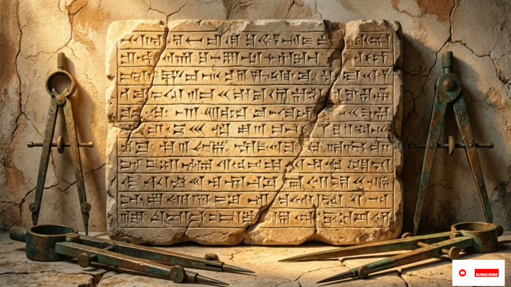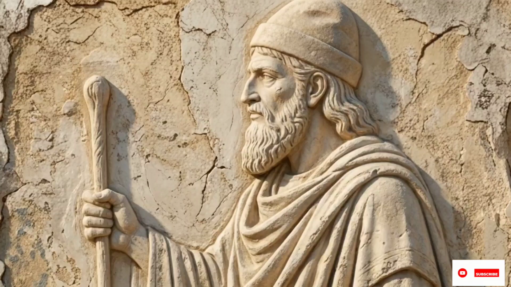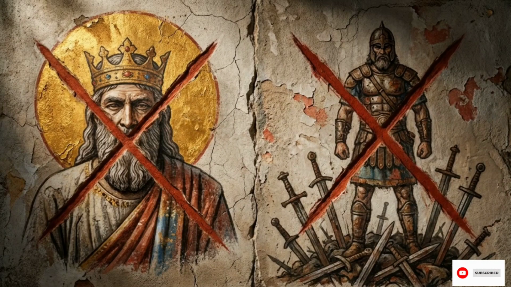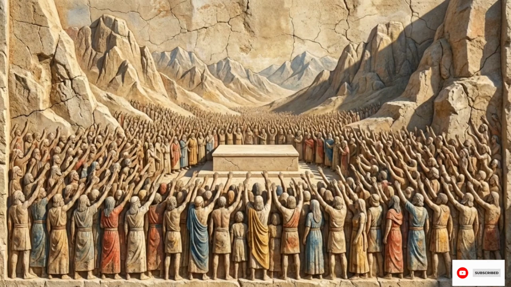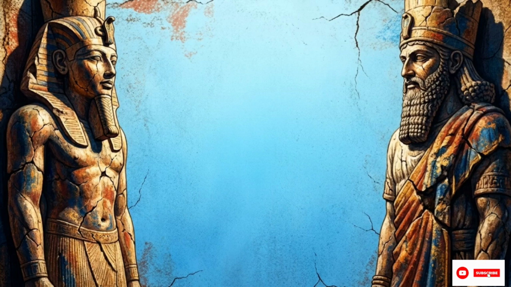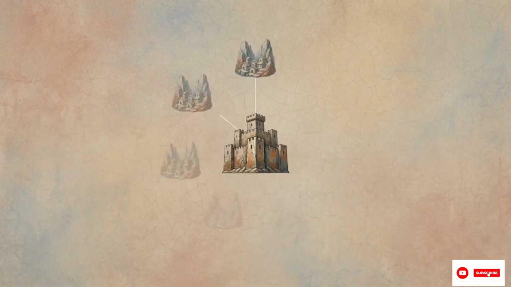To build this system, they needed an architect. According to historical records, the tribes held a massive council and selected a local judge named Diocetes. He wasn't chosen through divine right or military conquest. He was elected by a democratic consensus based entirely on his reputation for fairness. Diocetes rejected the absolute monarchies of Egypt and Babylon. Instead, he engineered a confederation.